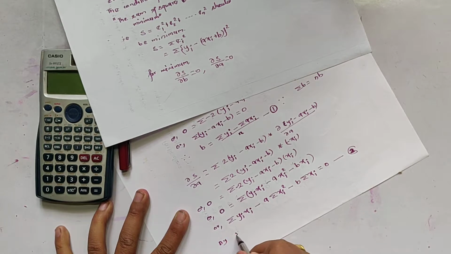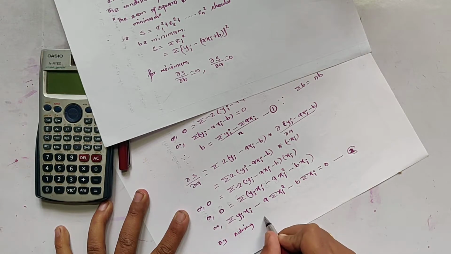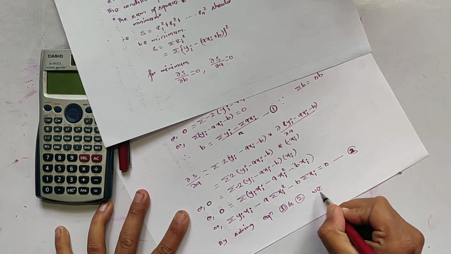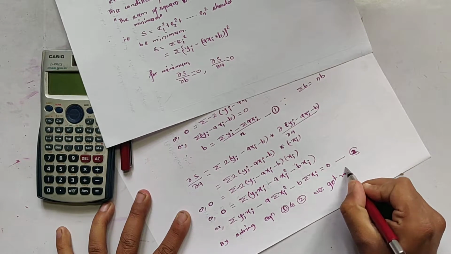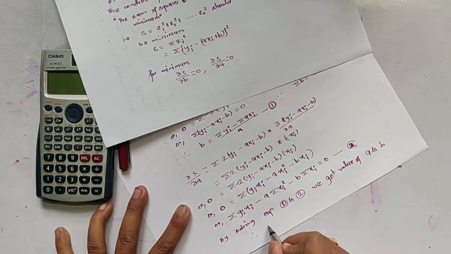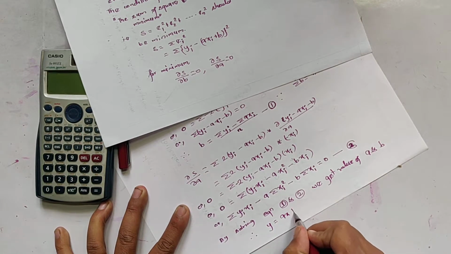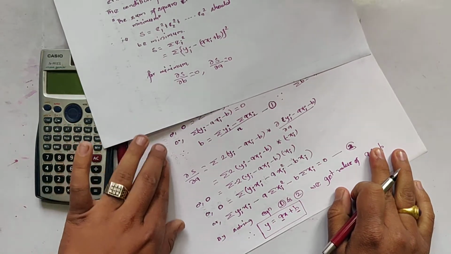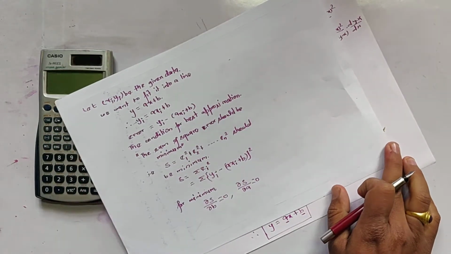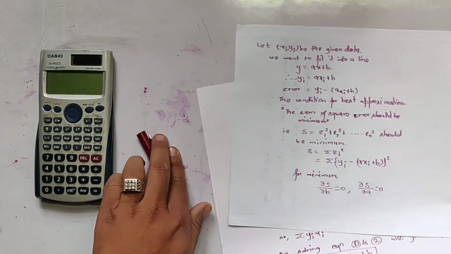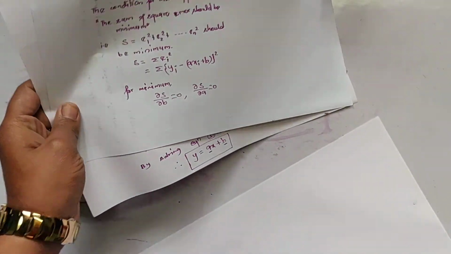By solving equations 1 and 2, we get the values of a and b. So our required equation is y equals ax plus b. So a and b are found, and we can find the line that will be best suited for the given data.